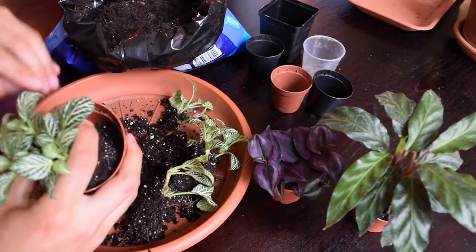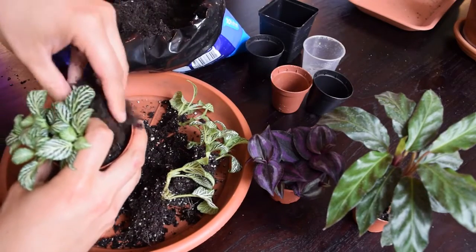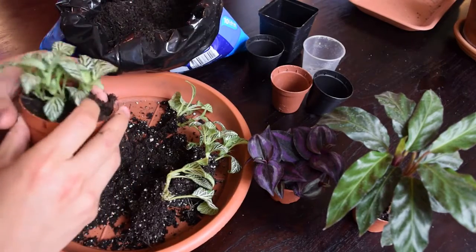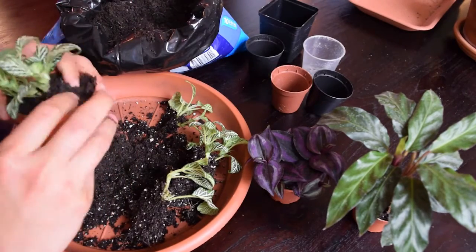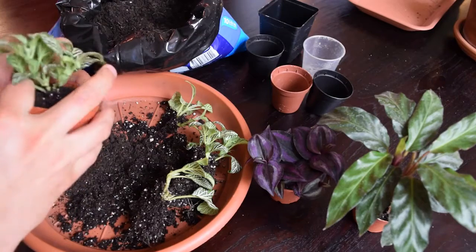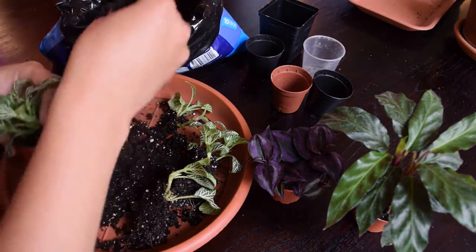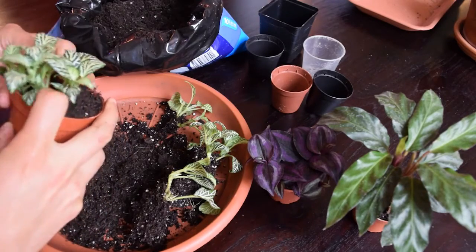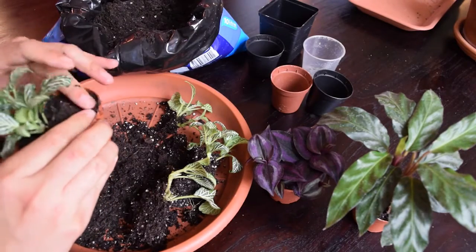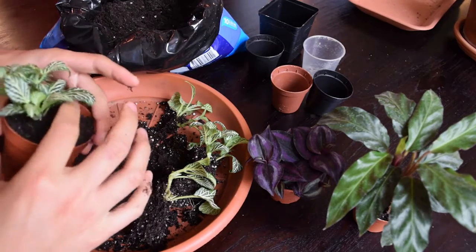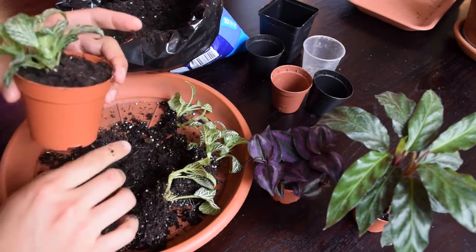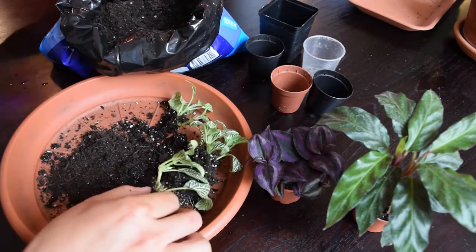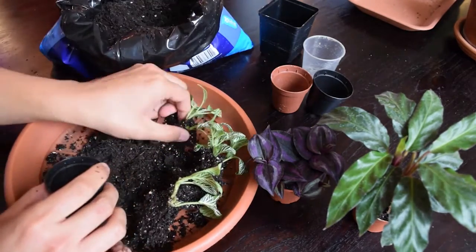Give it a little shake or a tap as you go to make sure the soil settles evenly around the roots. Press it in gently with your fingers. See if you need to add a bit more soil. There we go. And that is one done. Only thing left for this one is to give it a bit of water to settle the soil around the roots. And now I'll quickly do up all these other ones.